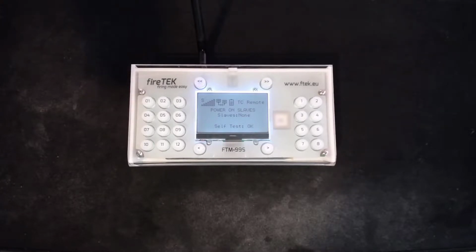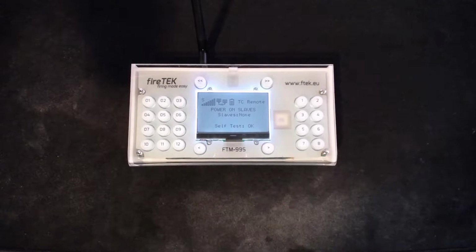From here, you can go ahead and turn on your modules, or if you already have, they will show up as slaves. After about a minute in this state, it will immediately go into the test state. From the power on slaves mode, if you want to manually advance into test mode, you can do so by pressing the next button at the top.